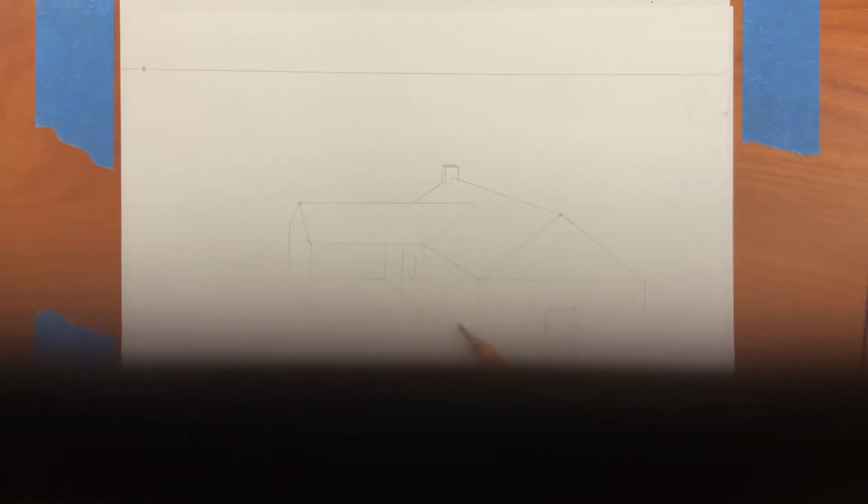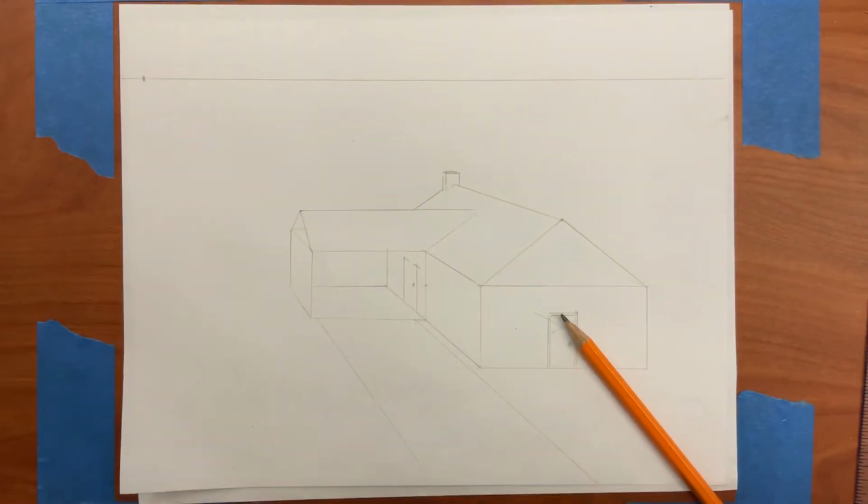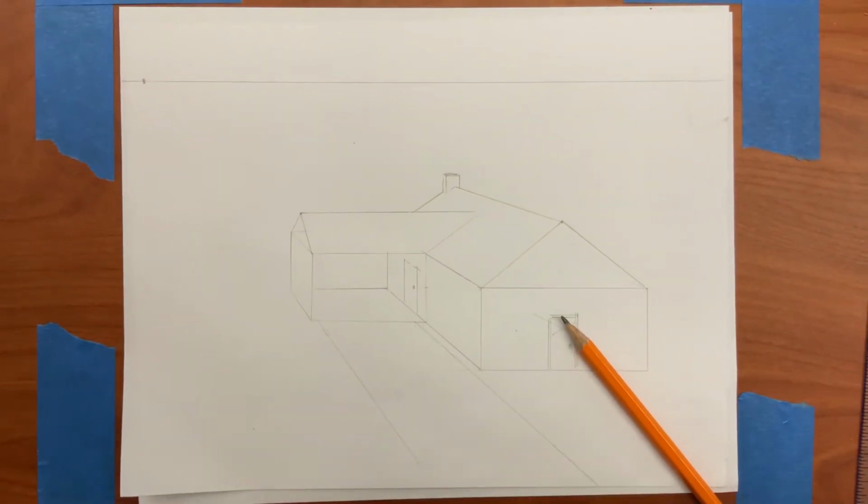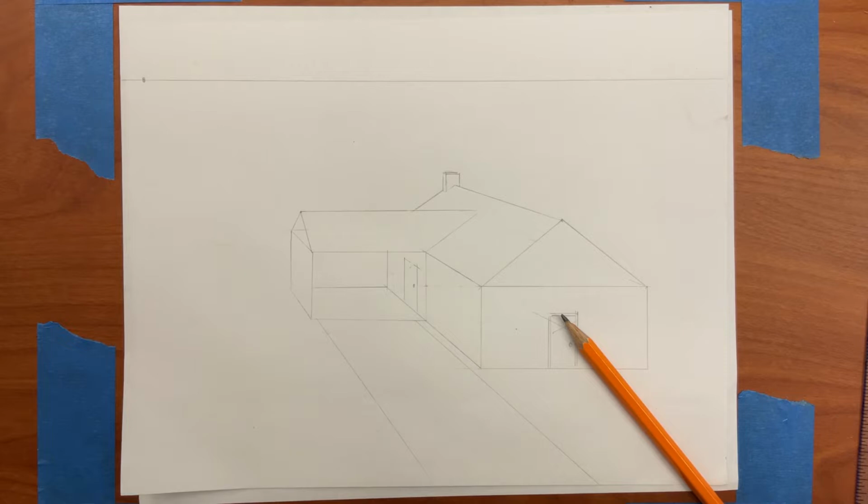If you look at this view of the house, which I can't see anymore because the bar's in the way, there we go. If we look at this view of the house, you can see that we're kind of looking at it from above. It'd be like a drone shot of it, right? We're looking at it from above. And the reason that we're doing this house from above, a drone shot, is because it's the easiest one to start with.